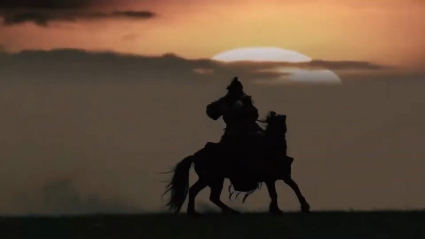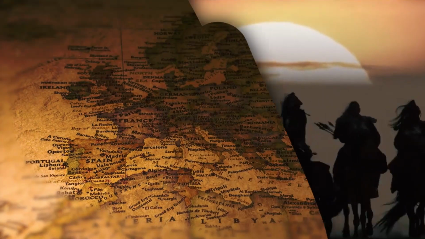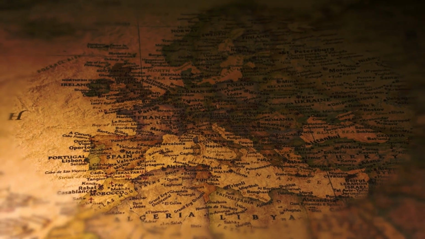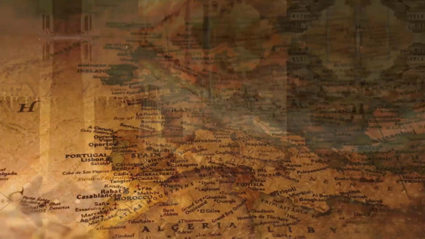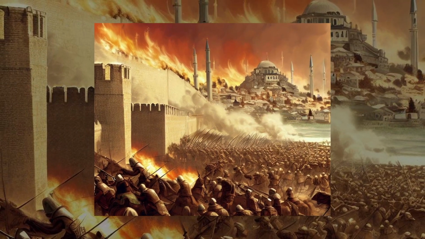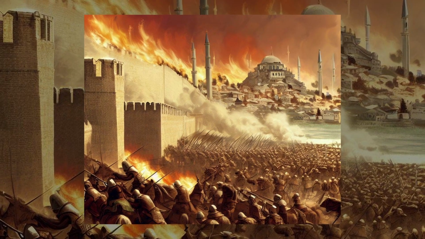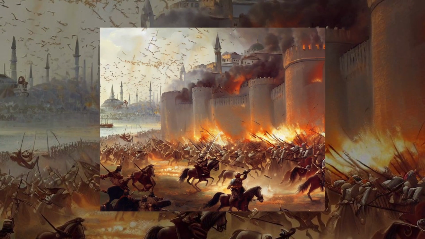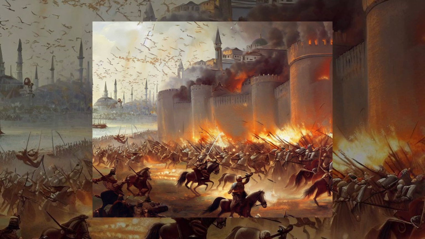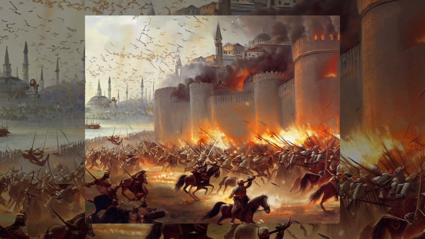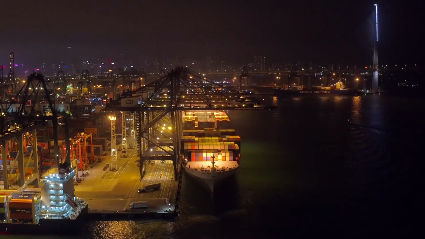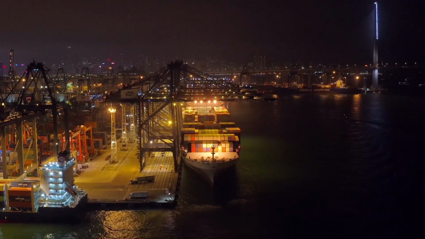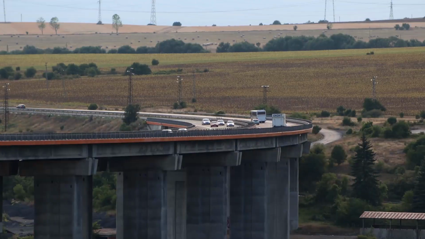Under the leadership of ambitious sultans, the Ottomans embarked on a series of conquests that expanded their empire to unprecedented levels. One of the empire's most significant conquests was the capture of Constantinople in 1453, a momentous event that marked the end of the Byzantine Empire and established the Ottomans as a major power in the region. This conquest also enabled the Ottomans to control key trade routes and establish a dominant position in the Mediterranean. The Ottoman military continued its expansion through strategic military campaigns.